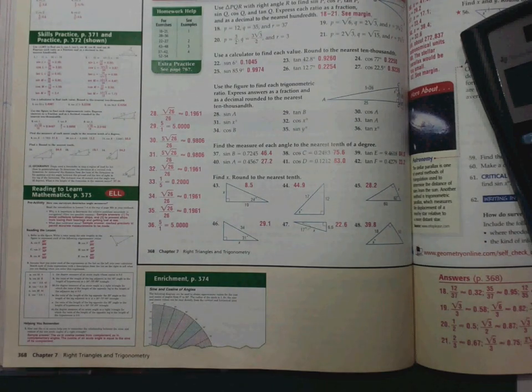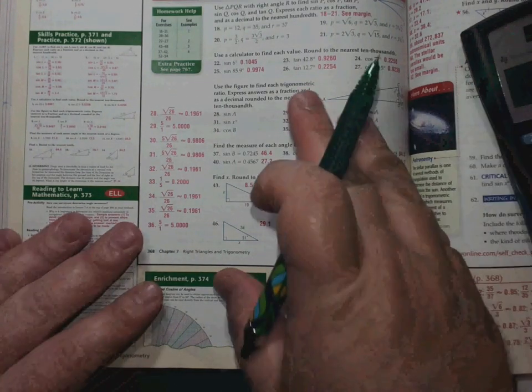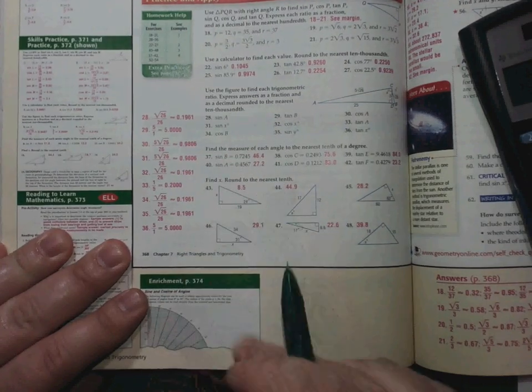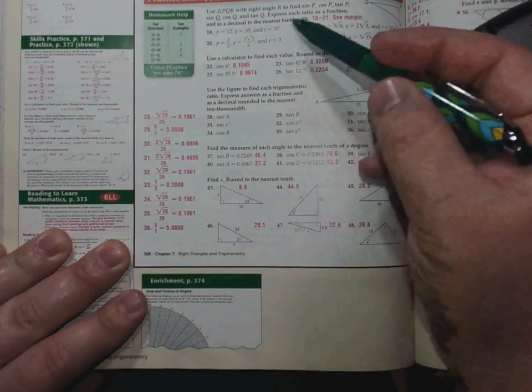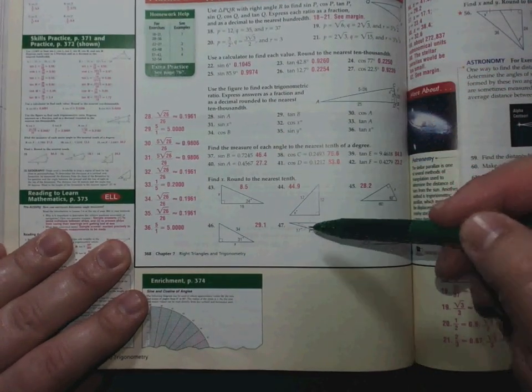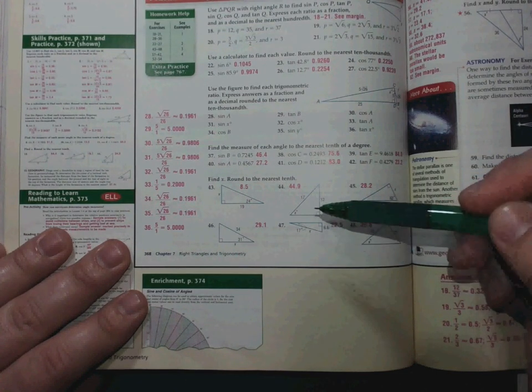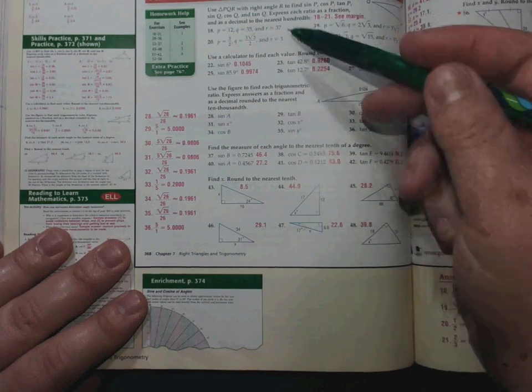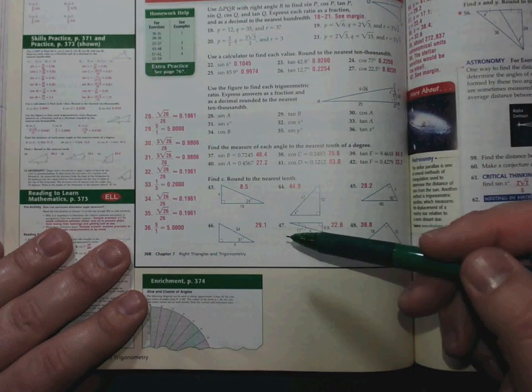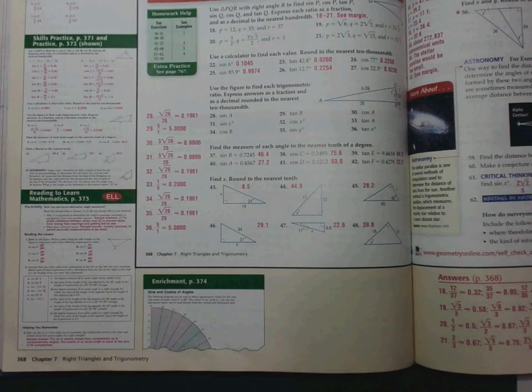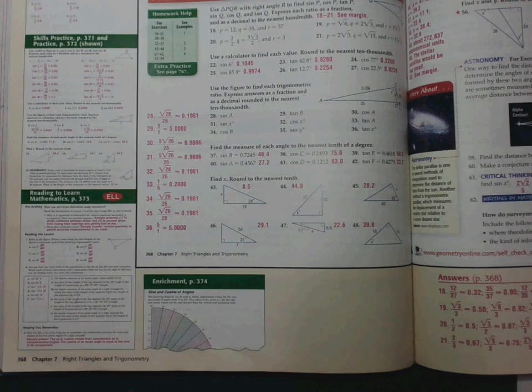Now, that covers pretty much all of these problems right here. I want you to see how this looks. I'm going to post a PDF of a worksheet up on LMS.